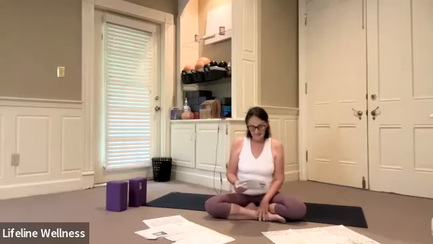Now sit quietly in your comfortable position. If it's not comfortable, make adjustments. Breathe deeply and slowly, releasing all thoughts as they pass into your mind. Now visualize fear or negativity, anxiety, leaving the body as you exhale.